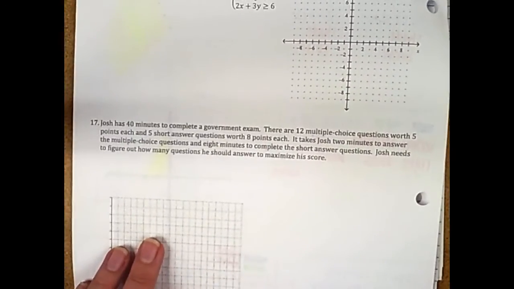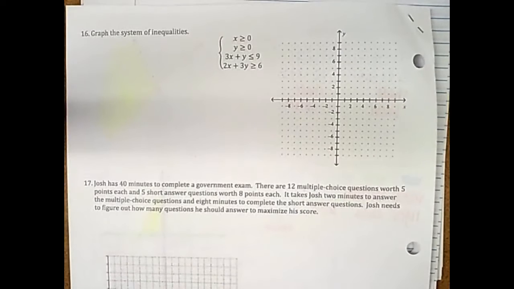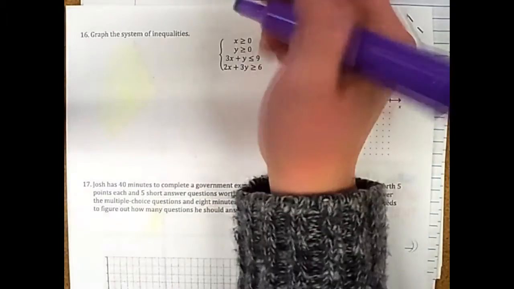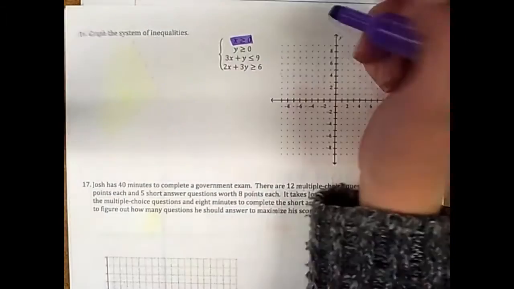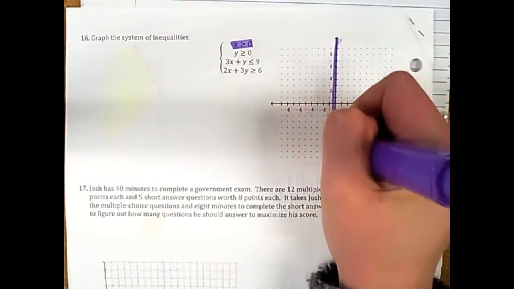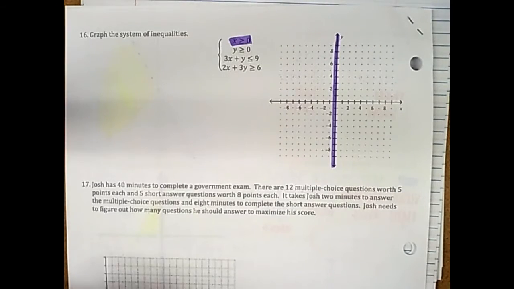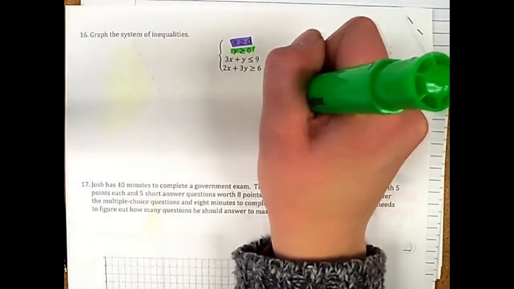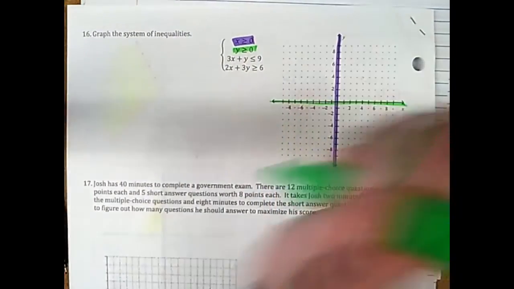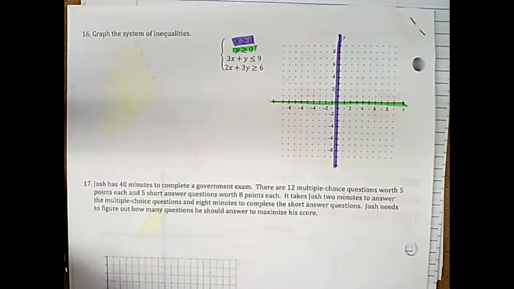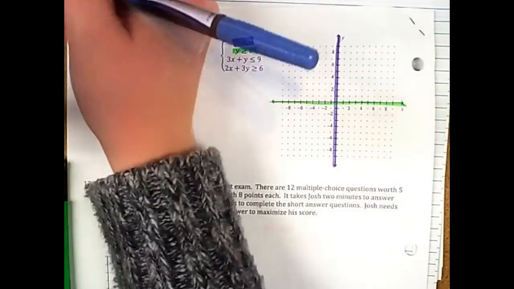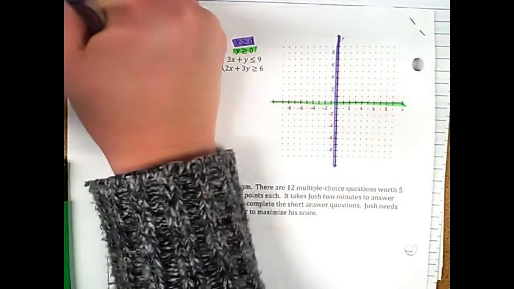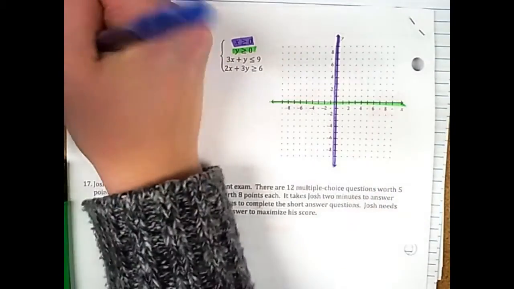16 looks so familiar because it looks like every other problem that we just did. Okay, so I'm going to start off just the same thing. X is greater than 0 is going to be a vertical line at x is equal to 0, so it's on the y-axis. When y is greater than 0, it's a horizontal line. When y is equal to 0, it's on the x-axis. And then the other two, I'm just going to get in y equals mx plus b form. So I'm going to subtract 3x from both sides.